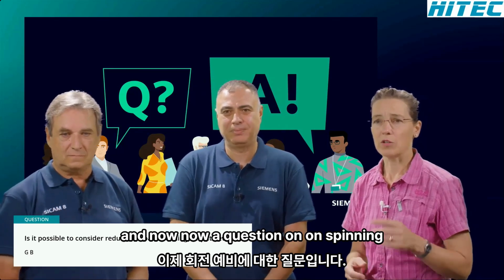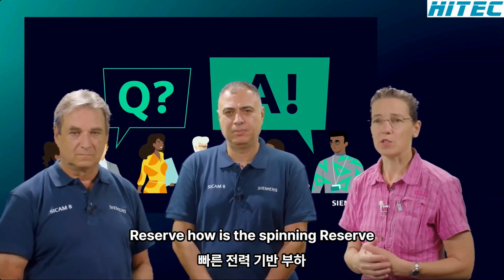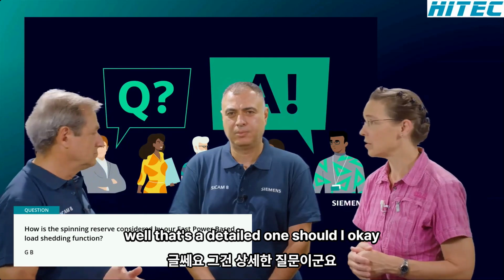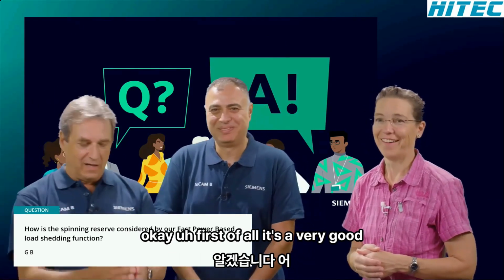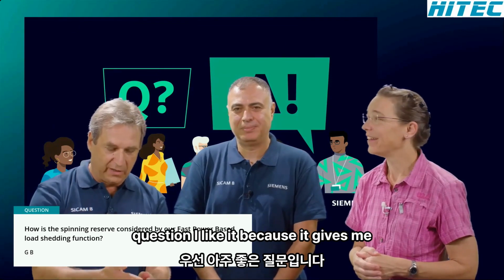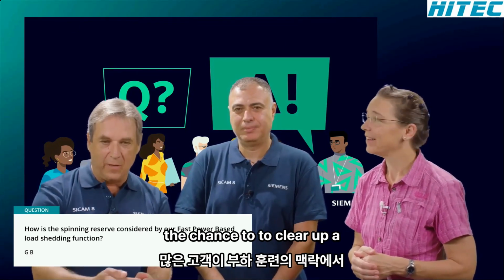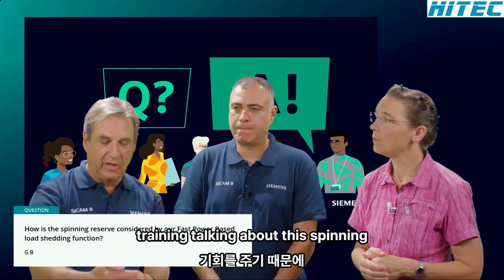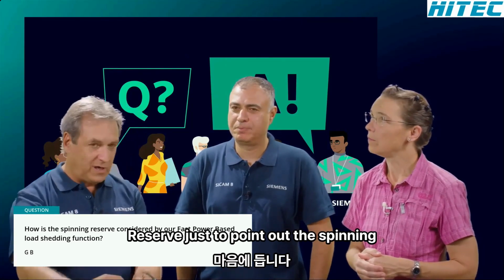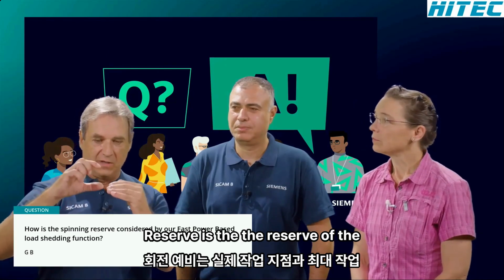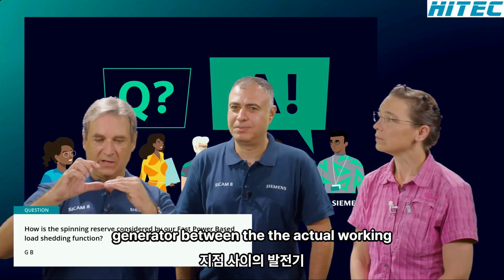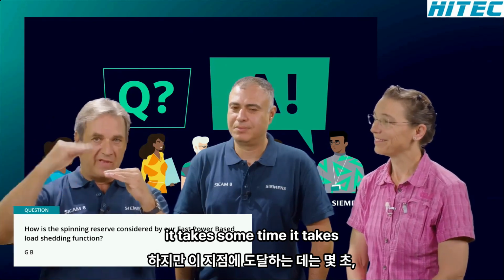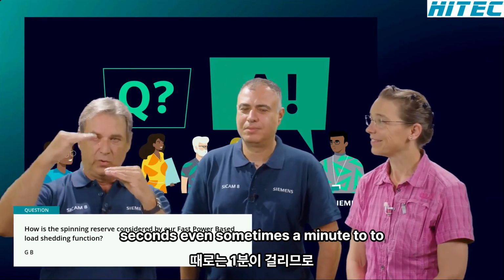And now a question on spinning reserve. How is the spinning reserve considered by the fast power-based load shedding function? Whoa, that's a detailed one. Shall I? Okay. First of all, it's a very good question. I like it because it gives me the chance to clear up a misunderstanding. Many of our customers talk in the context of load shedding about the spinning reserve. Just to point out, the spinning reserve is the reserve of the generator between the actual working point and the maximum working point. But it takes some time, seconds, even sometimes a minute to reach this point.